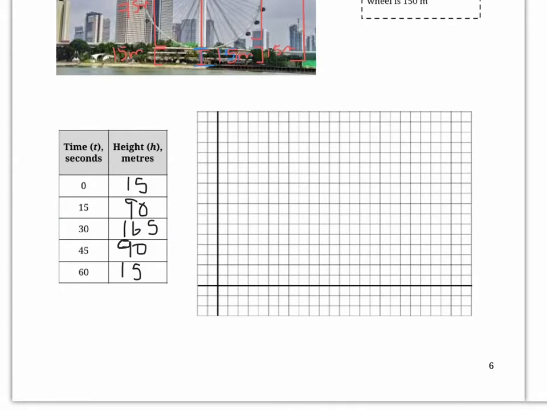Now we have everything that we need to be able to sketch this thing. We've got a bunch of points. We know time's going to go on the x-axis. Height's going to go on the y-axis. We're not going to freak out about scale. We're just going to sketch it really quickly. But before we do, I want to sketch one more rotation.